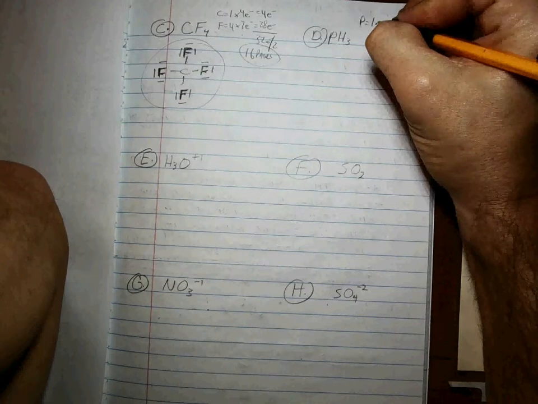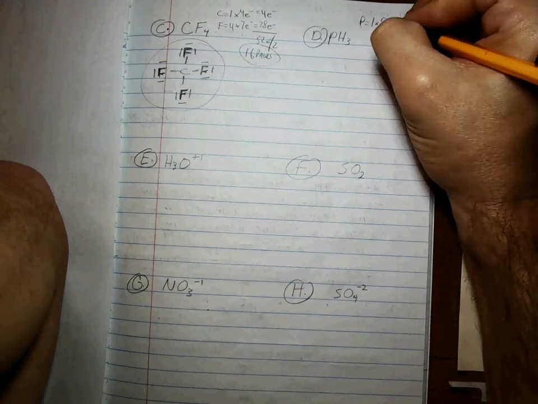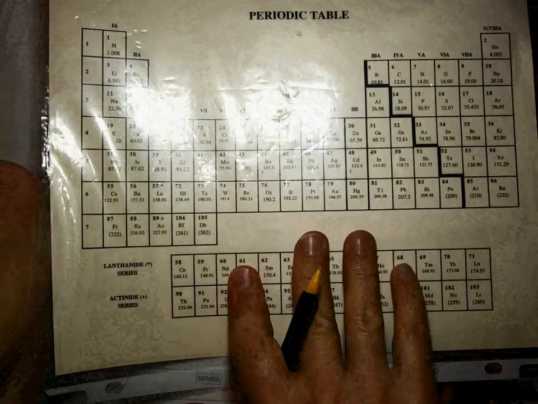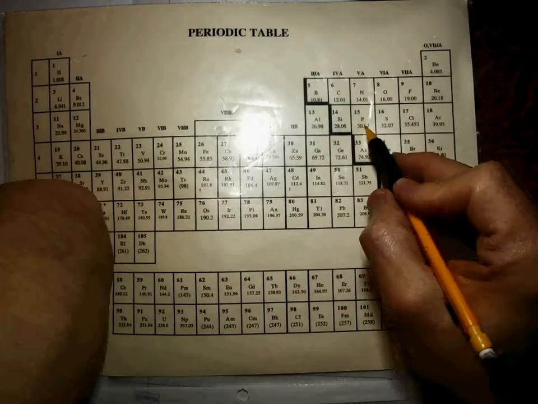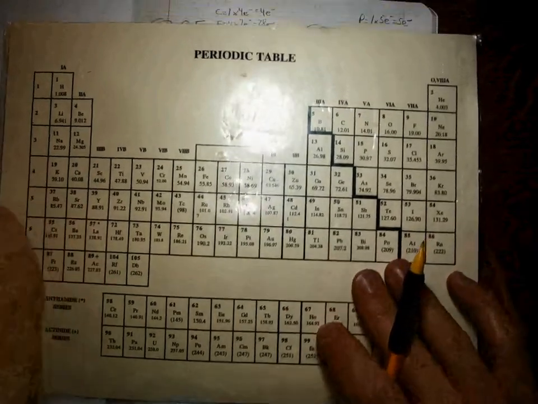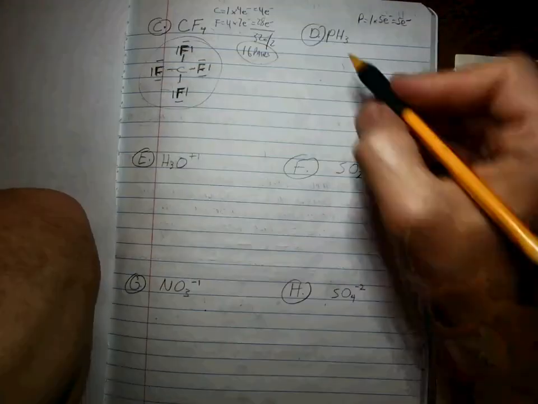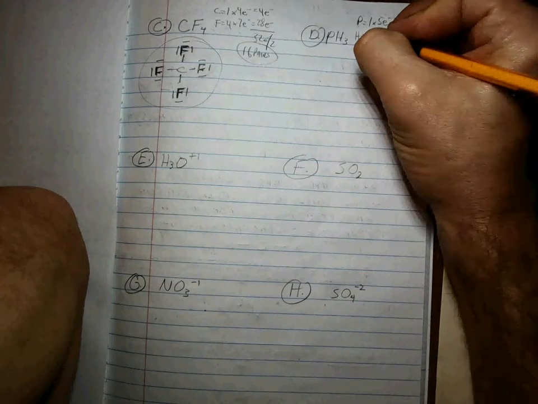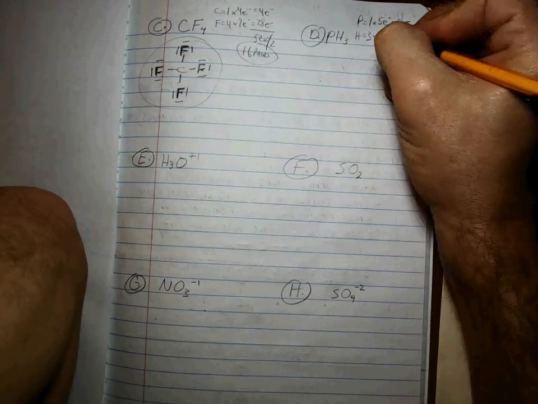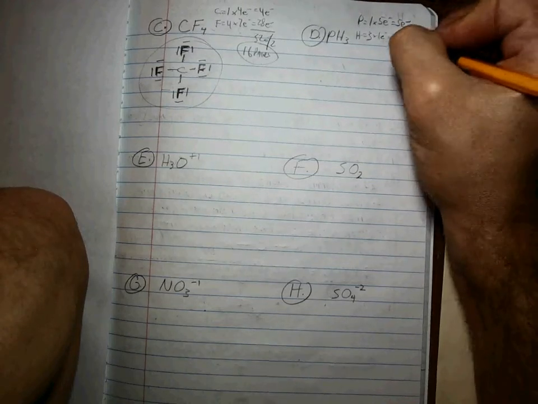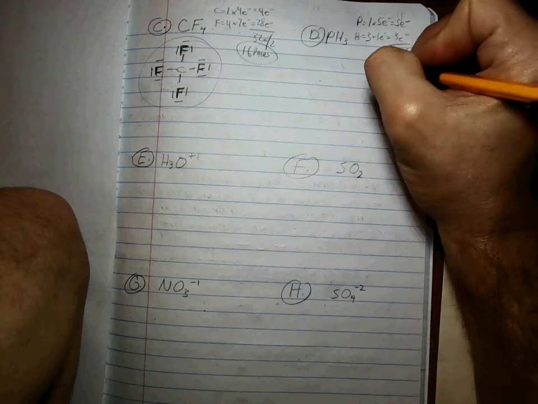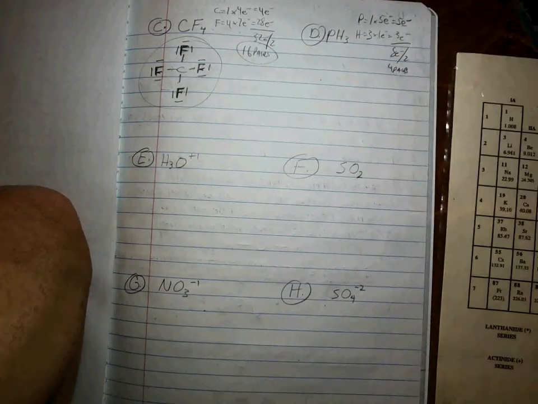Phosphorus, 1 times 5. Why 5? Because phosphorus is in group 5A, so it has 5 electrons in its outer shell. We already decided that hydrogen has 1, but there's 3 of them. So that's 3. That's 8 electrons. Divided by 2 is 4 pairs.